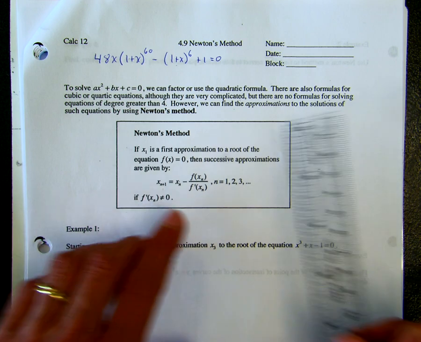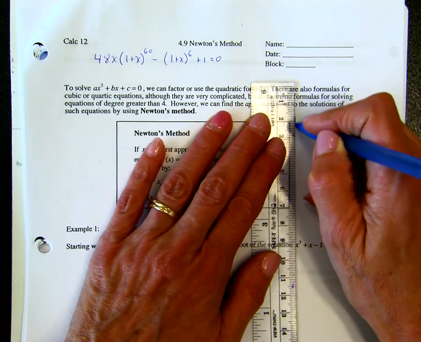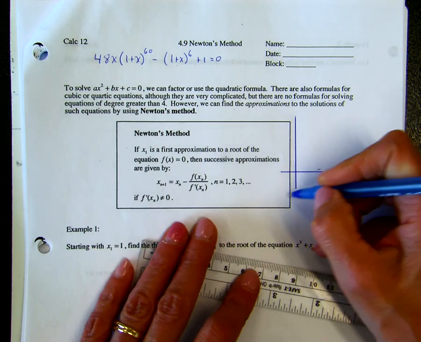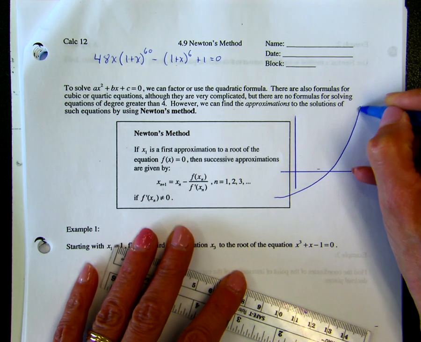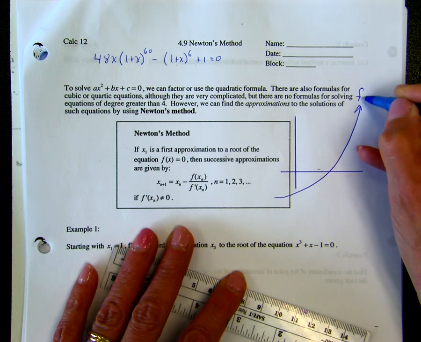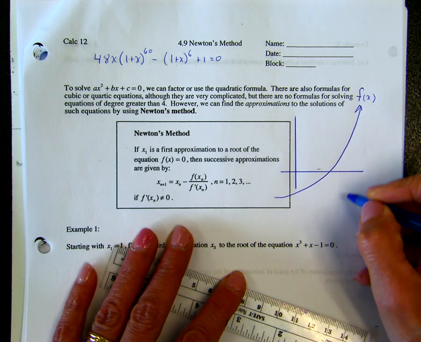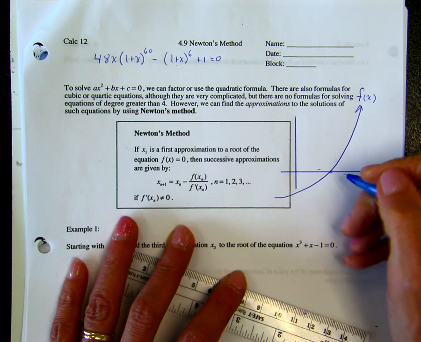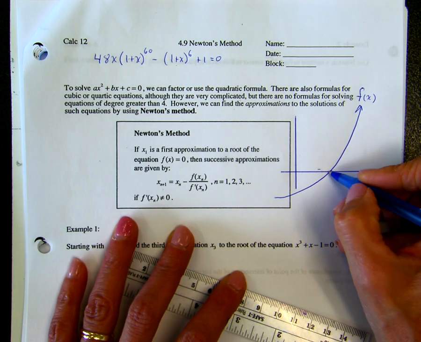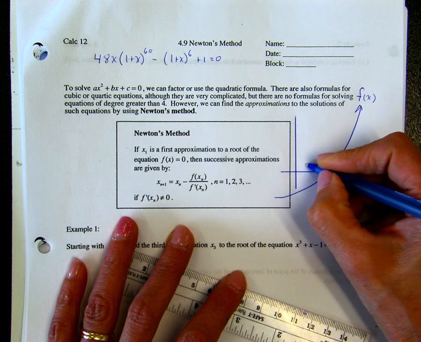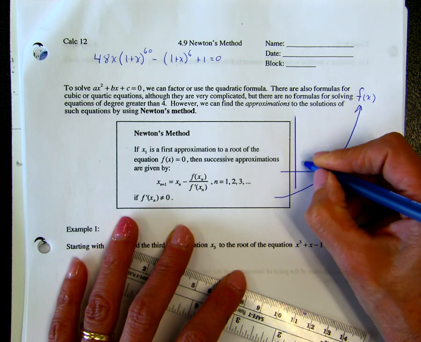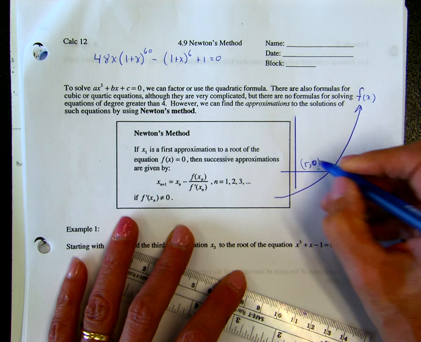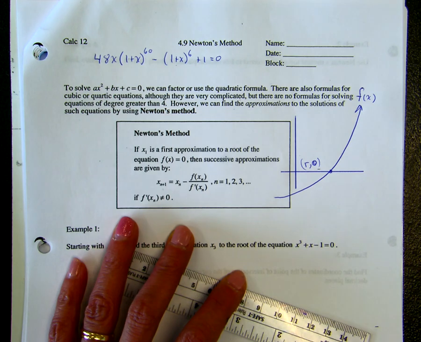Let me give you a quick sketch so you have a picture of what we're doing before we get started. Okay, so here's a function, or a part of a function. I'm going to call this function f(x). Then we can see on the graph that that's the root of the equation. And our goal is to find out what that root is. Of course, the coordinates of that root have y equal to 0. We're trying to solve for that x value.